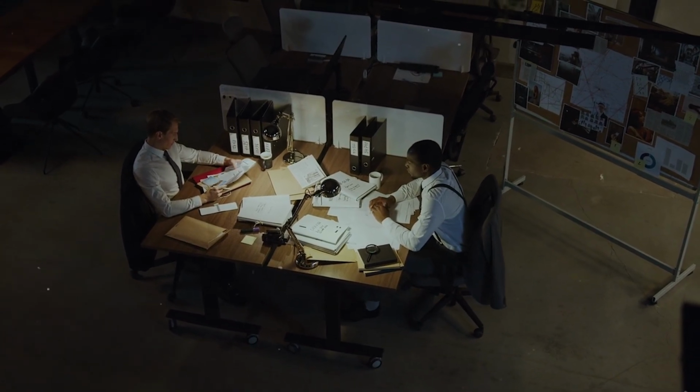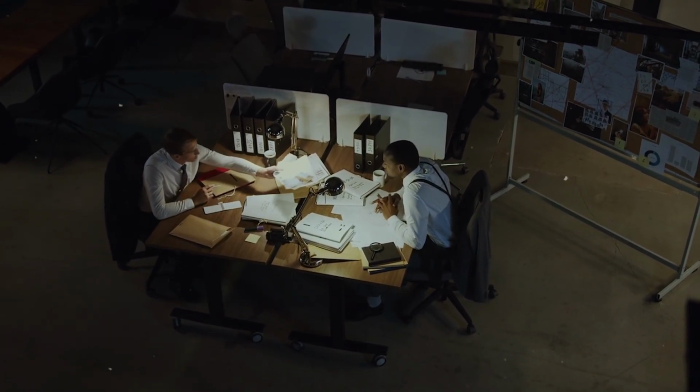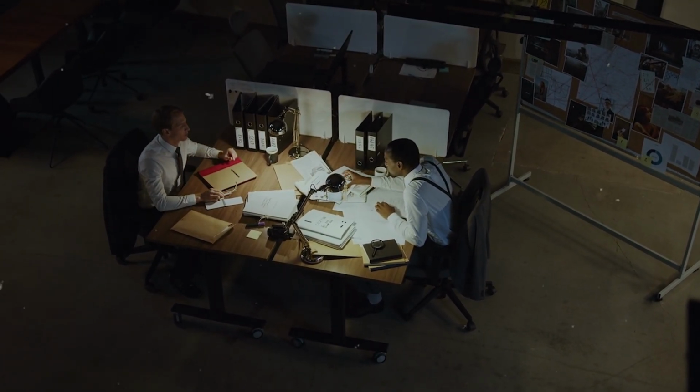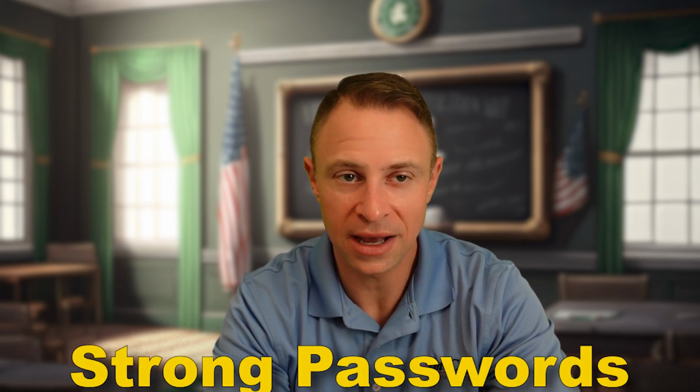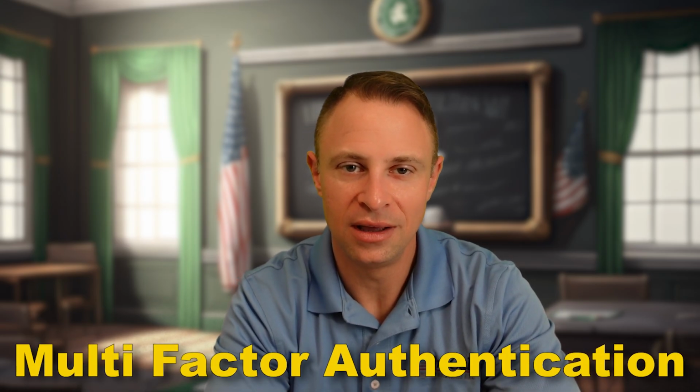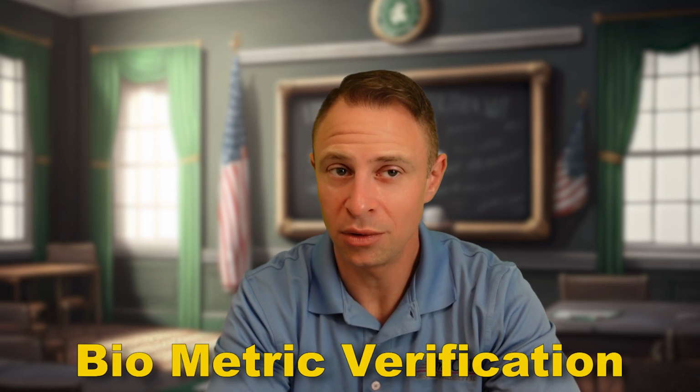What this control really means, well, access control policies: organizations must develop, document, and implement policies and procedures that define who is authorized to access their information systems and under what conditions. They've got to ensure that only authenticated users can access the system, which involves implementing robust authentication mechanisms such as strong passwords, multi-factor authentication, and biometric verification, of course.